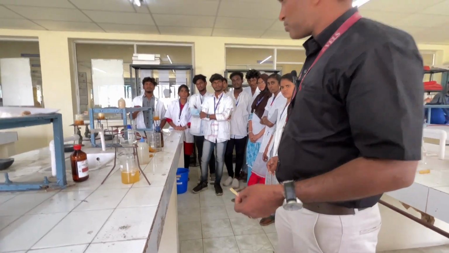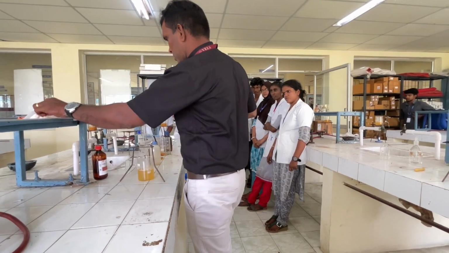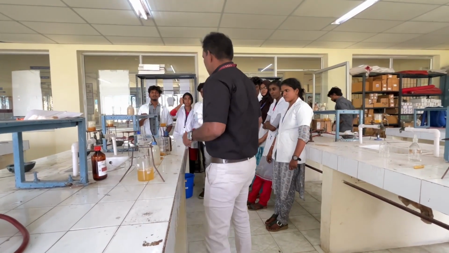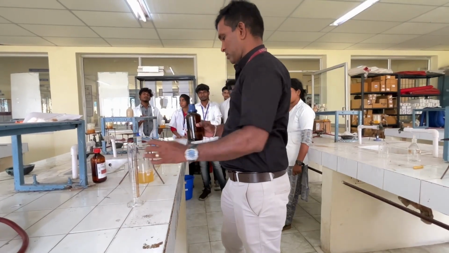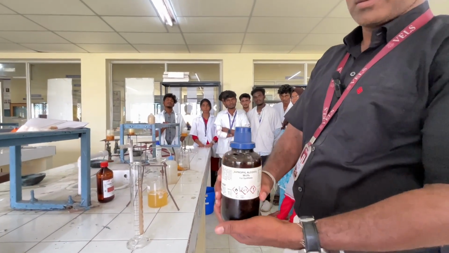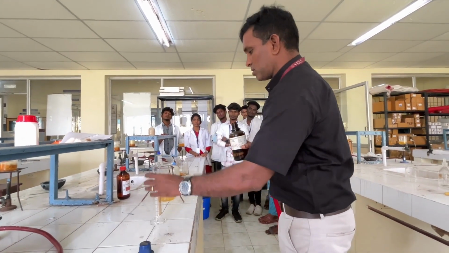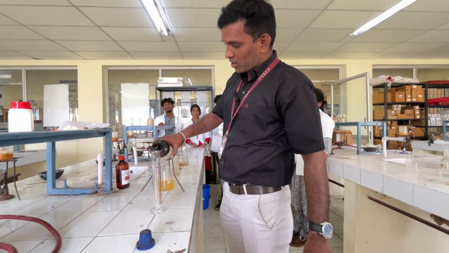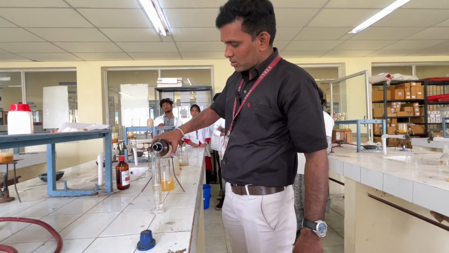Okay, so previously it was acidic, now it is neutral. After that, just take N-propyl alcohol. So here I am taking a sufficient amount of N-propyl alcohol.